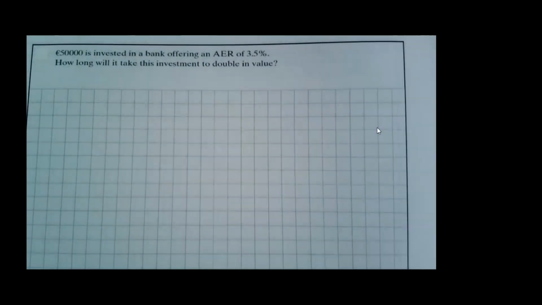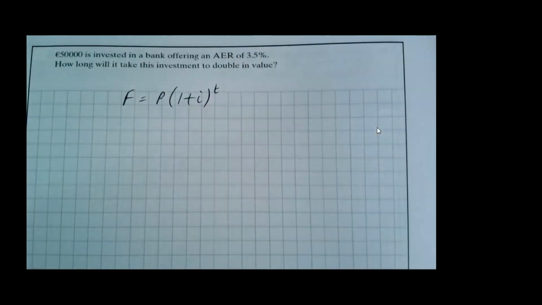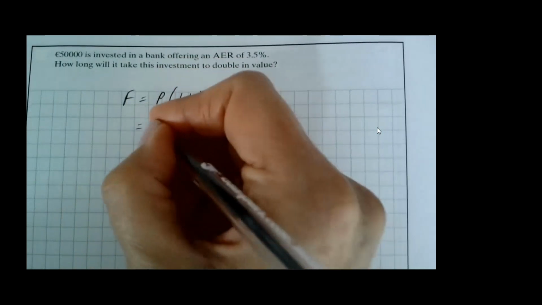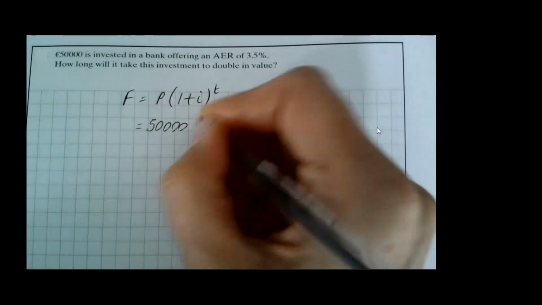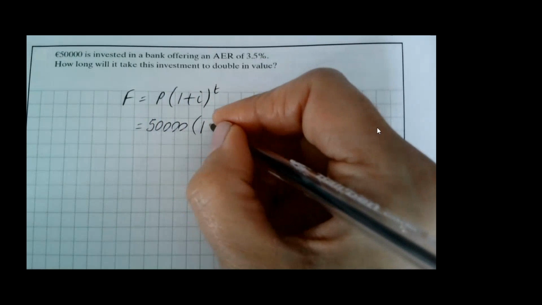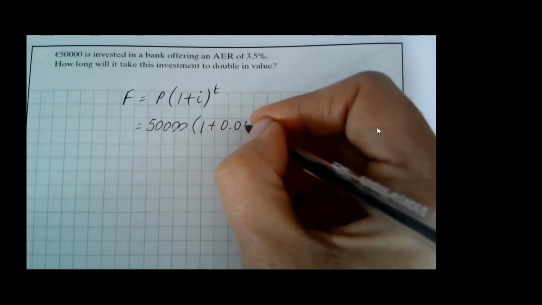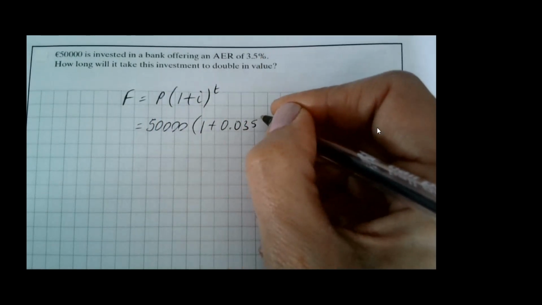Okay, last question. Let's have a look at this. 50,000 euros is invested in a bank offering an AER of 3.5%. How long will it take this investment to double in value? So here's just another type of question that will involve our compound interest formula. So I'm going to get that written down for myself. And we have a principal value. It is, of course, 50,000, so fill that in. The interest rate in decimal form is 0.035. Take the 3.5%, divide by 100.